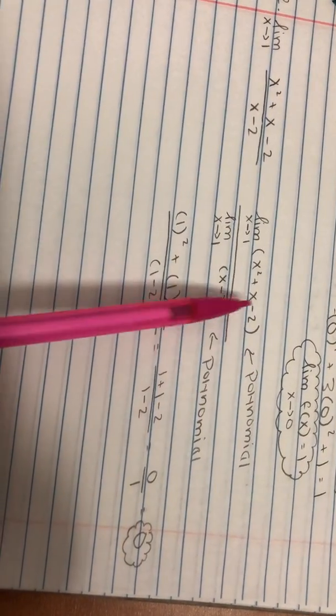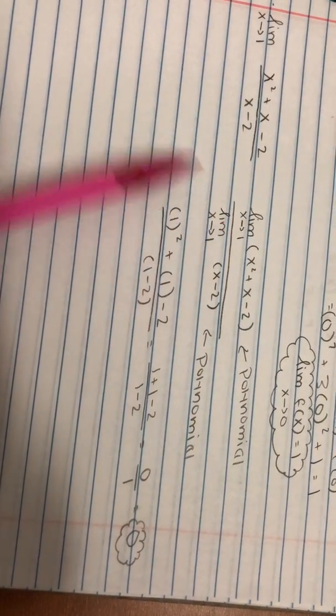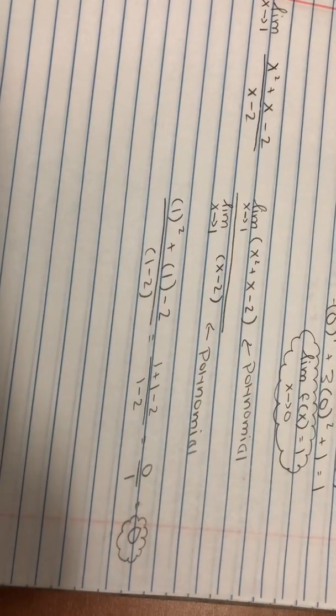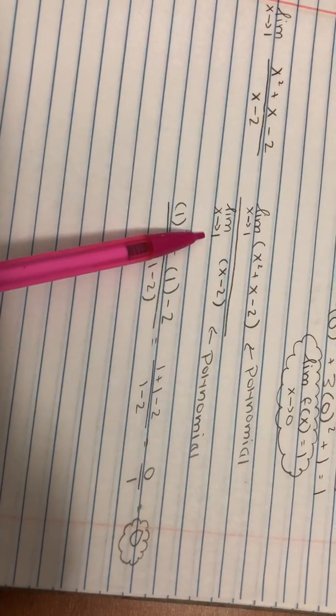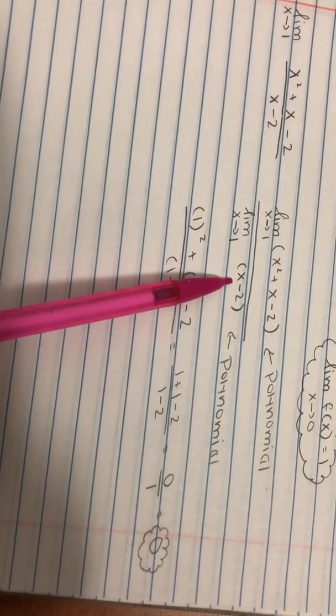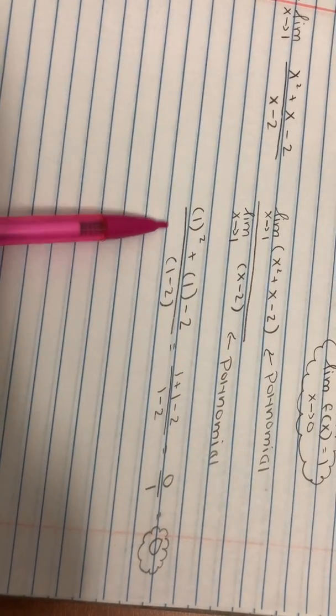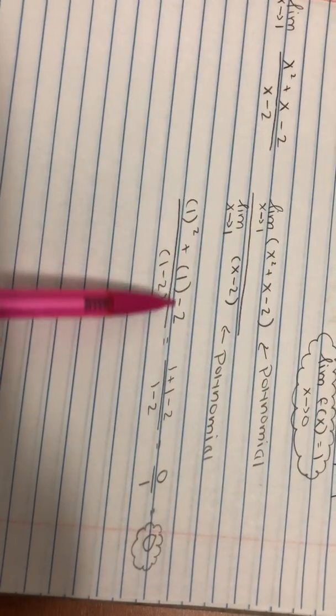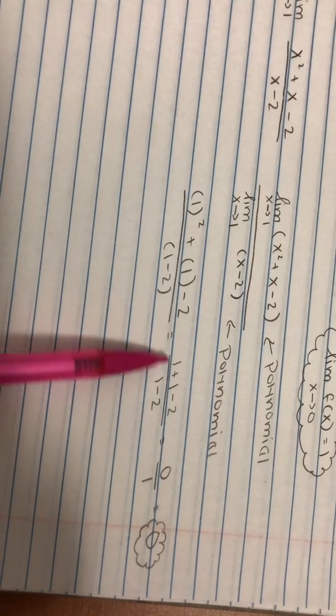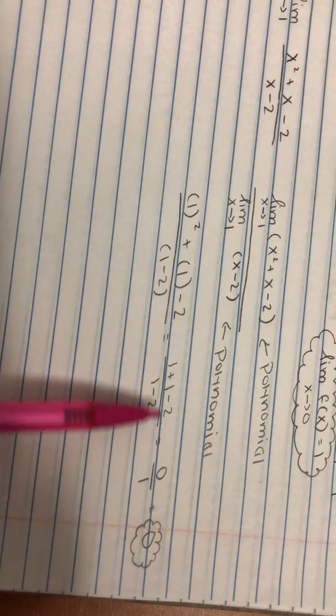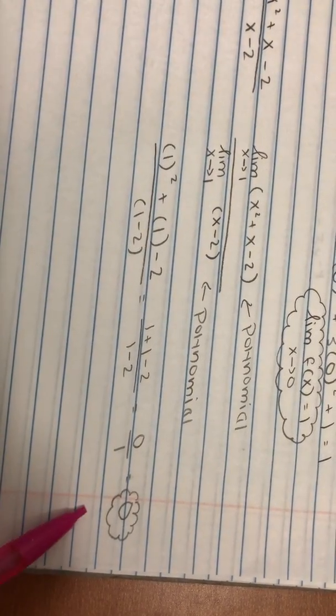So, since they're two separate terms, they are polynomials and they are not being divided by a variable, and their exponents are 1, 2, 3, 0, things like that. So now you can substitute the 1 for x, which you can see here. 1 squared plus 1 minus 2 divided by 1 minus 2 equals 1 plus 1 minus 2 divided by 1 minus 2, and that equals 0 divided by 1, and 0 divided by any number is always equal to 0.